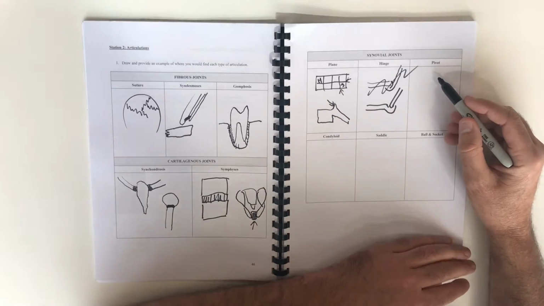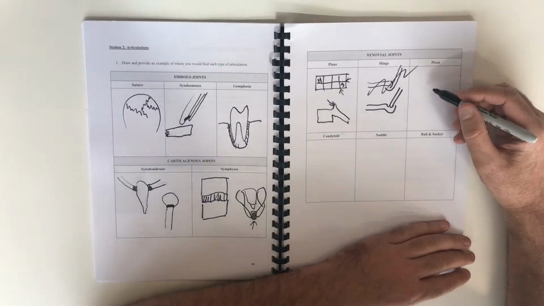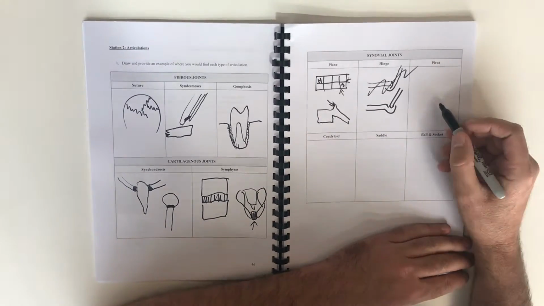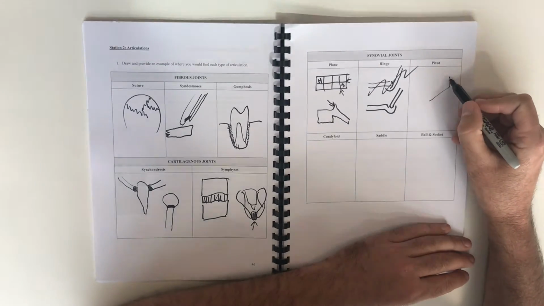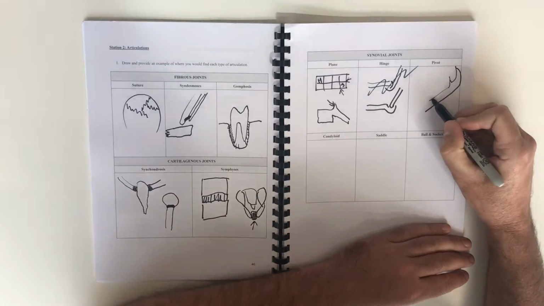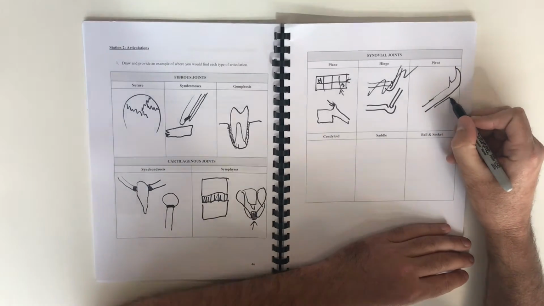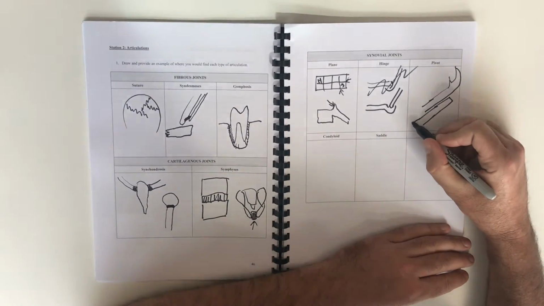When we look at pivot joints, there's only a couple of those as well. A couple of notable examples here. We've got where your, let's say that's your ulna again, and let's say this is your radius.